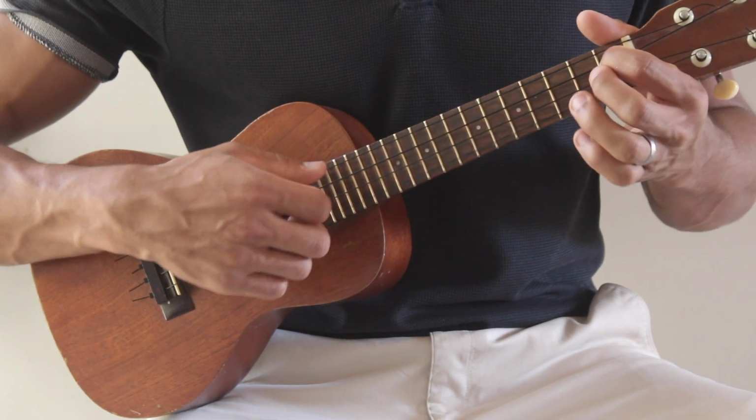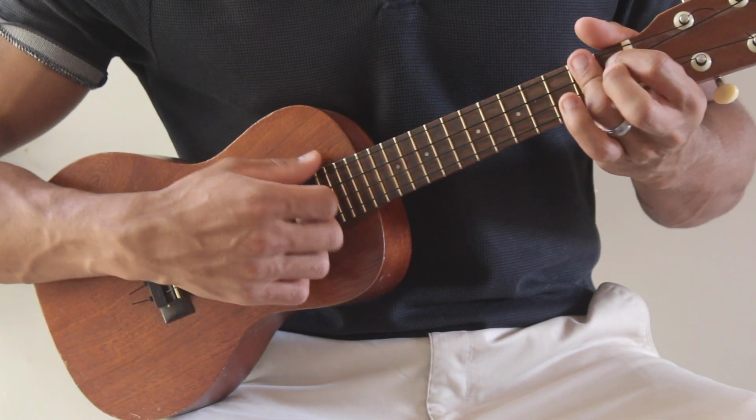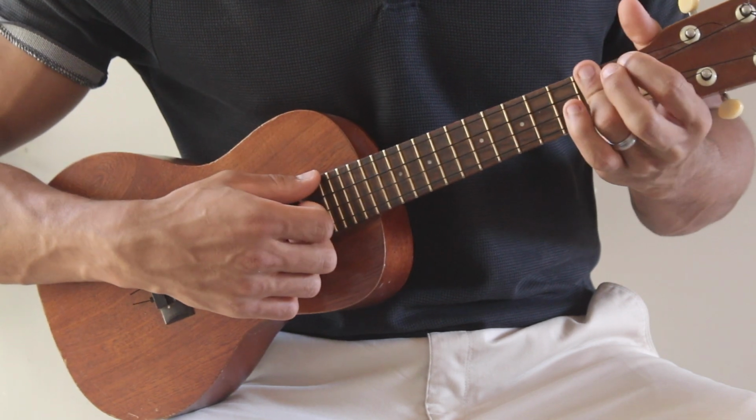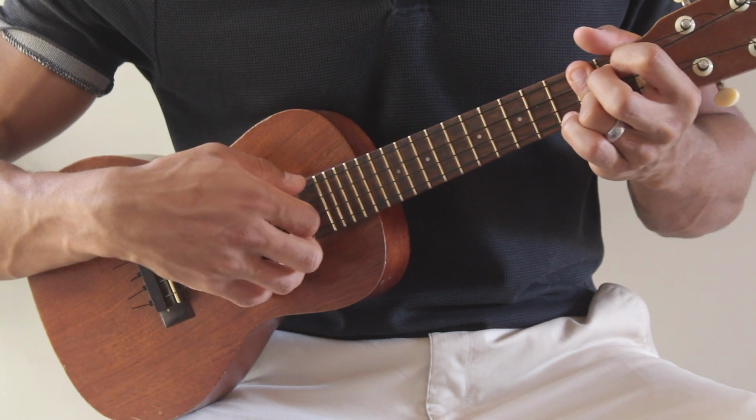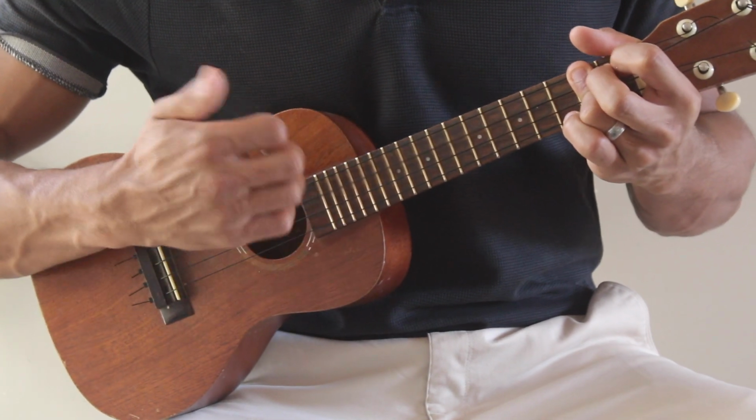Family down the street. Then that D, through the. So that D I strum those 3 strings. Through the, I come back to that C string. Through the courtesy.